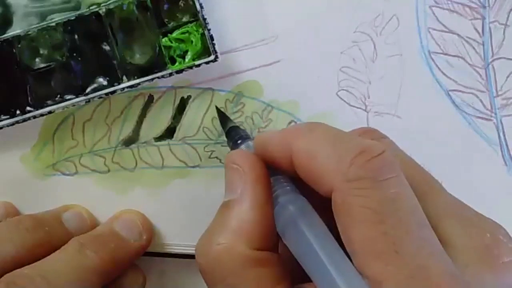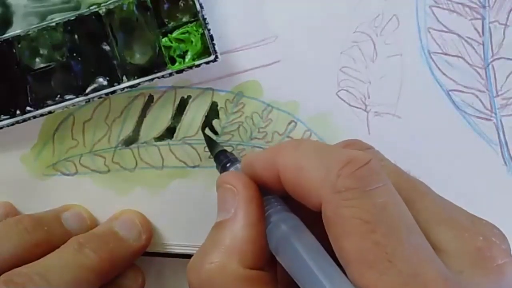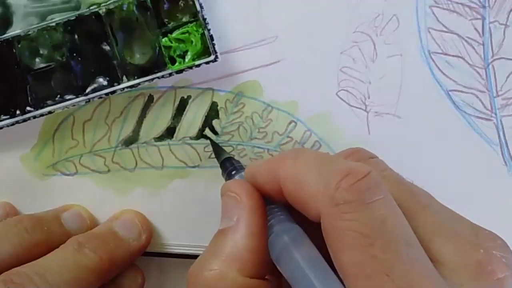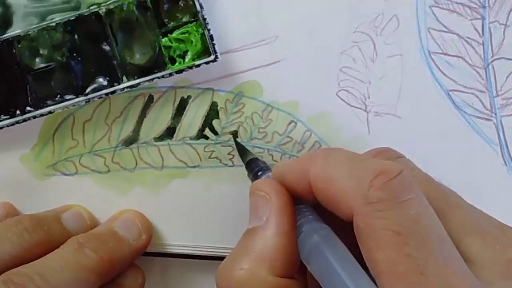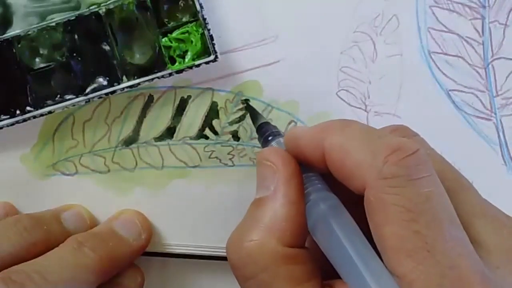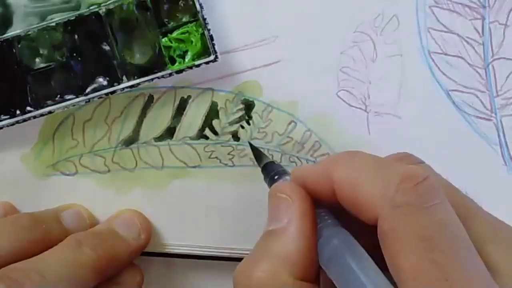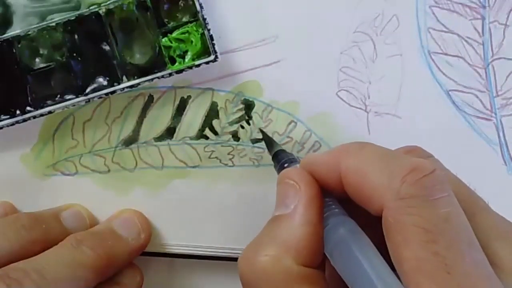And if I come along here and fill in those negative spaces. Oh, see, then it starts to look really cool.